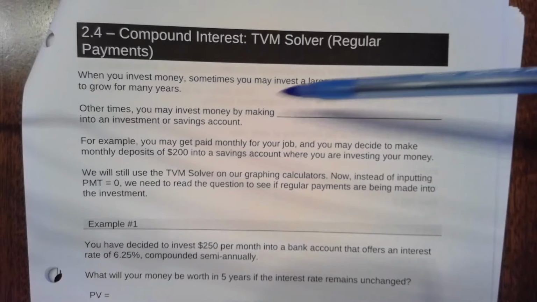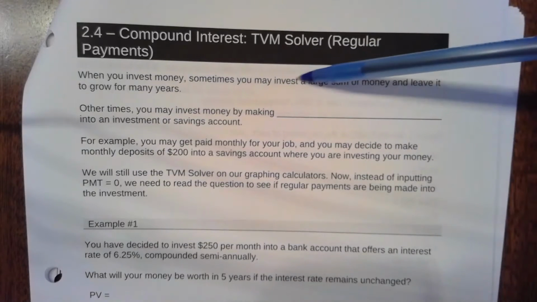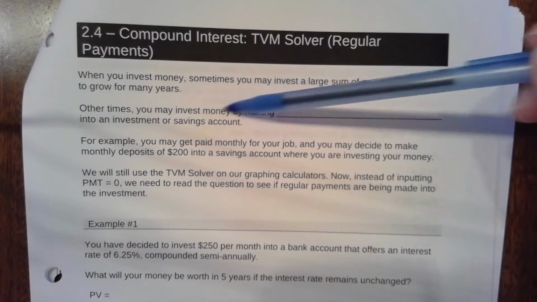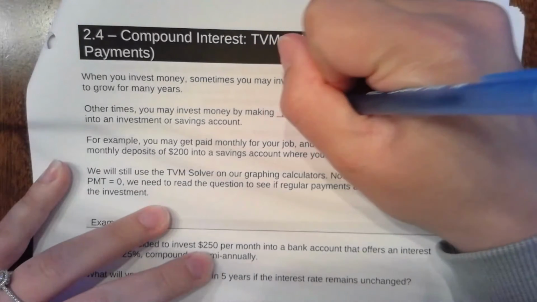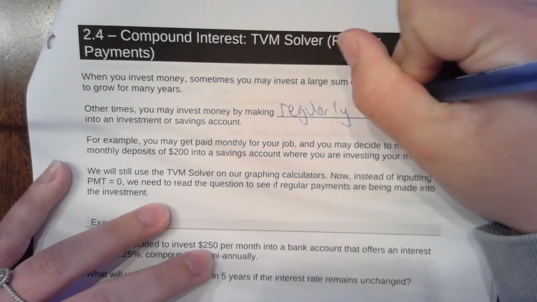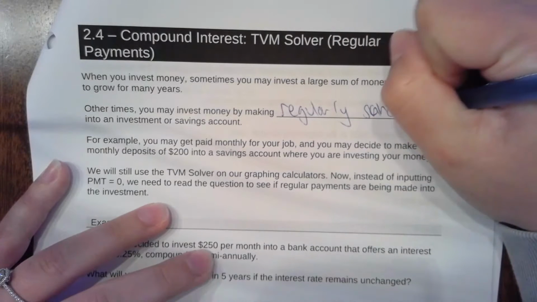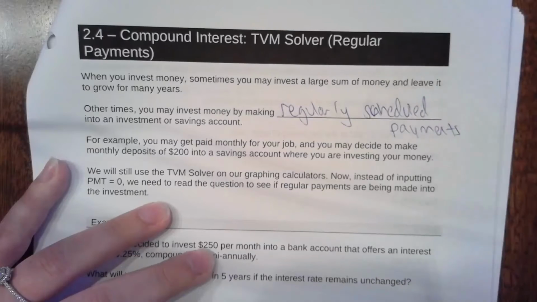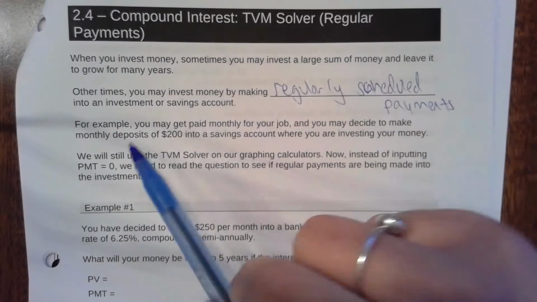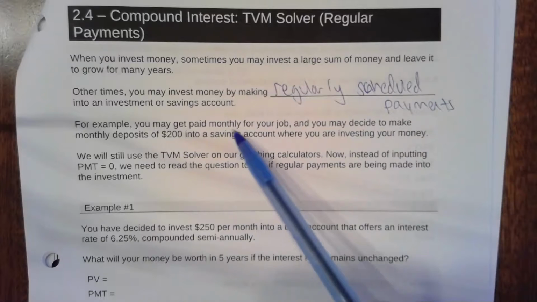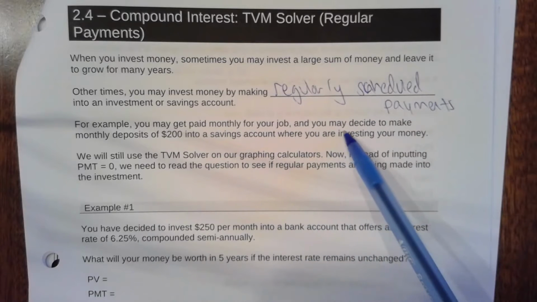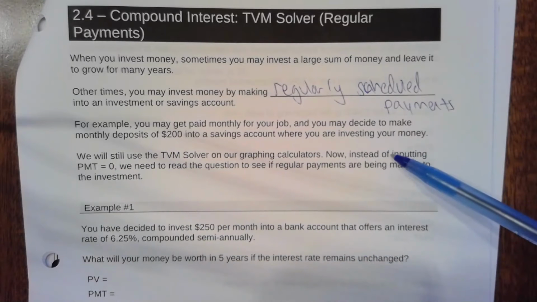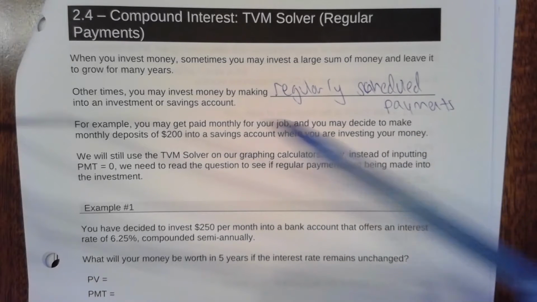It's nice. Okay, so when you invest money, sometimes you may invest a large sum of money and just leave it and not touch it. But other times you invest by making regularly scheduled payments, as in every month or every 2 weeks or whatever. For example, you get paid monthly from your job, and you may decide to make monthly deposits of $200 into a savings account where you're investing your money. Just like, this is my savings, I'm going to put it off to the side.